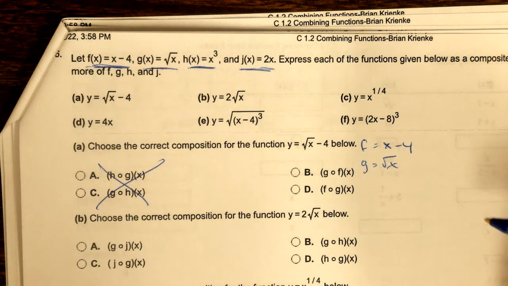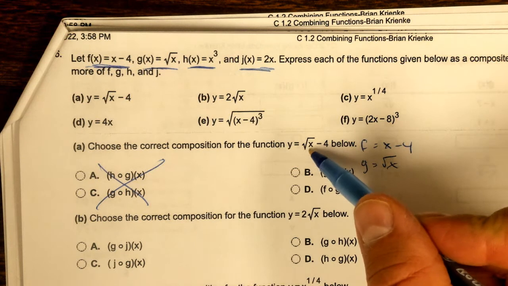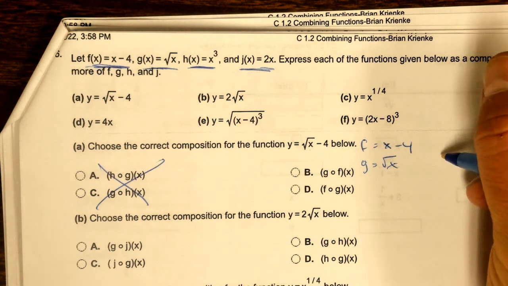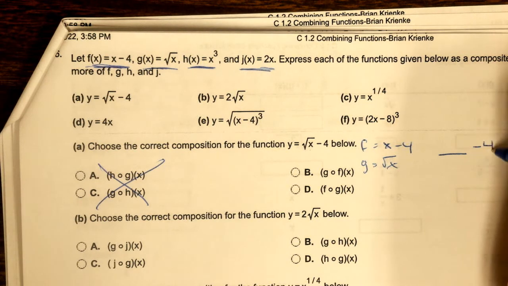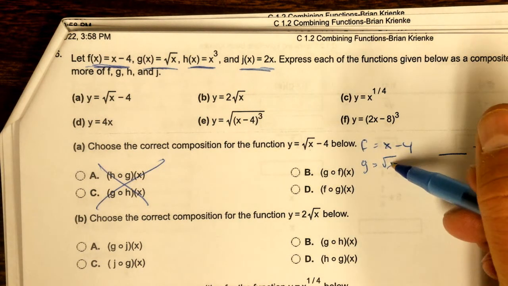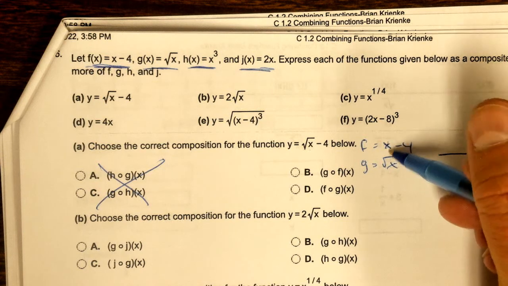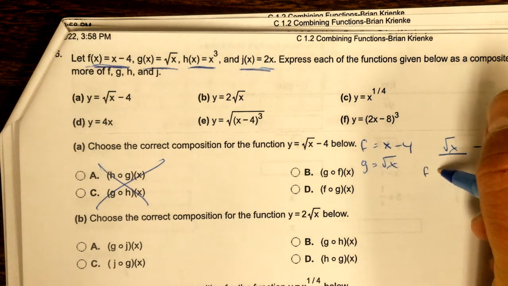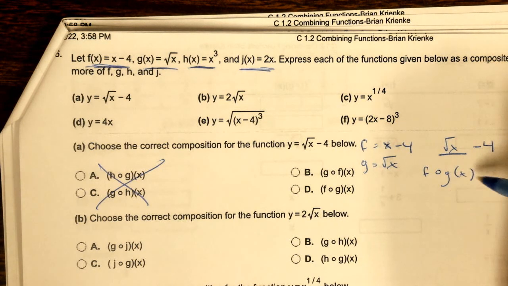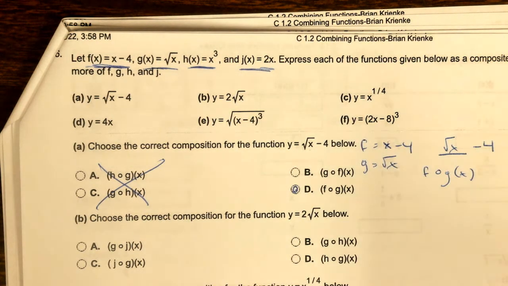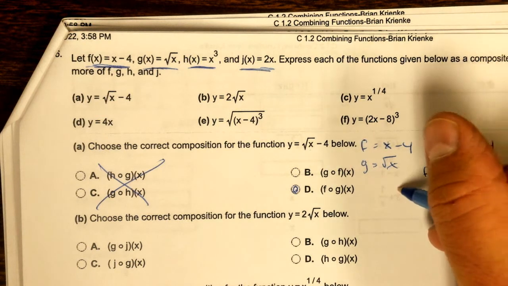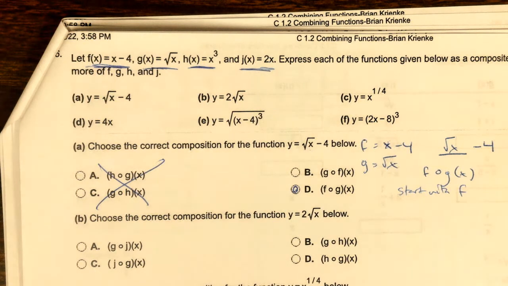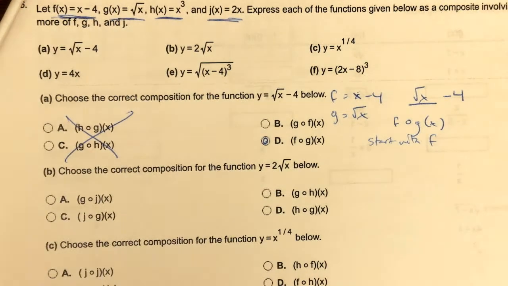So on this one, you have the square root of x minus 4. So you start writing blank minus 4, and then in place of the square root of x, you put x. So that means f is on the outside. Start with f.